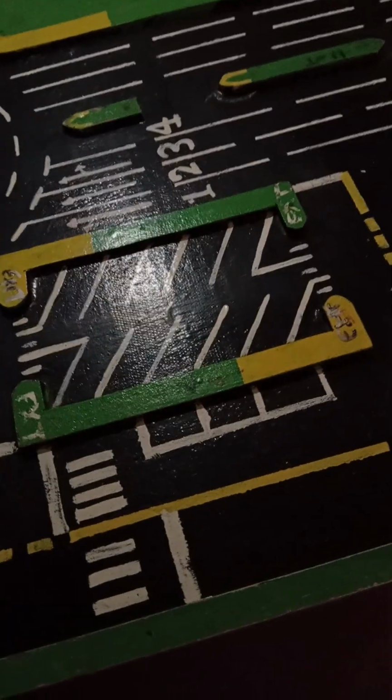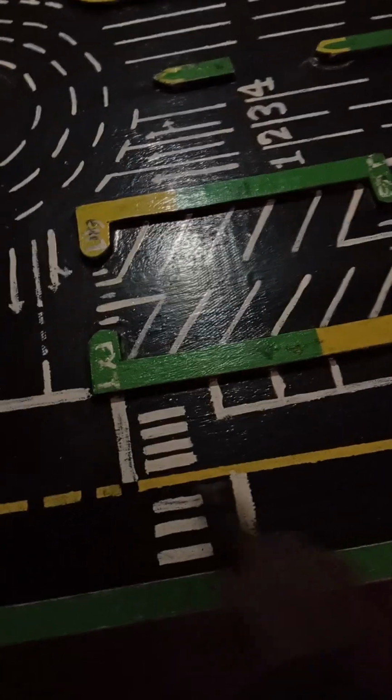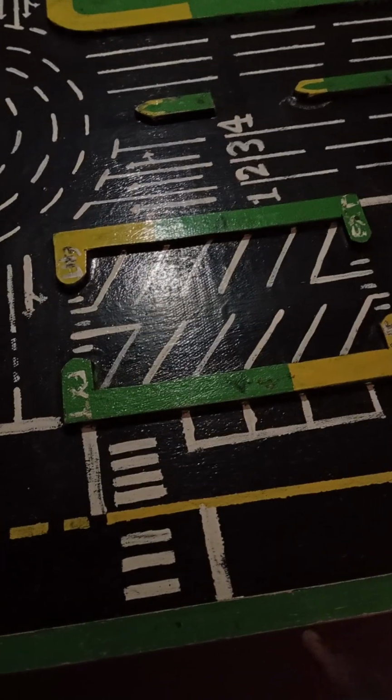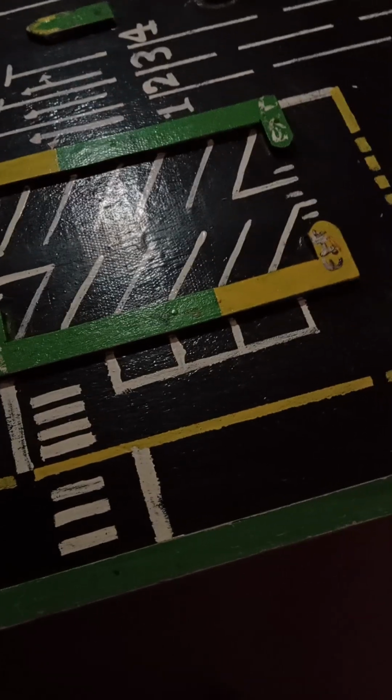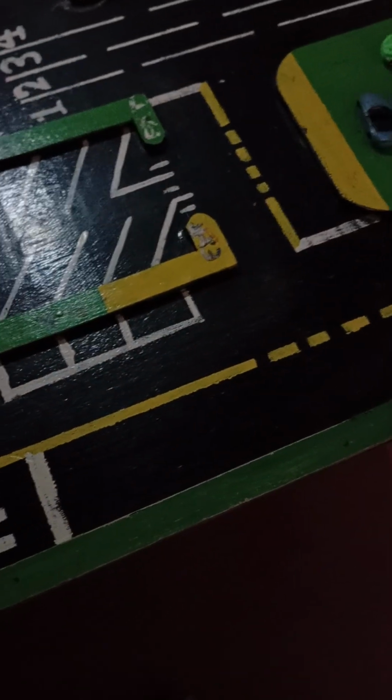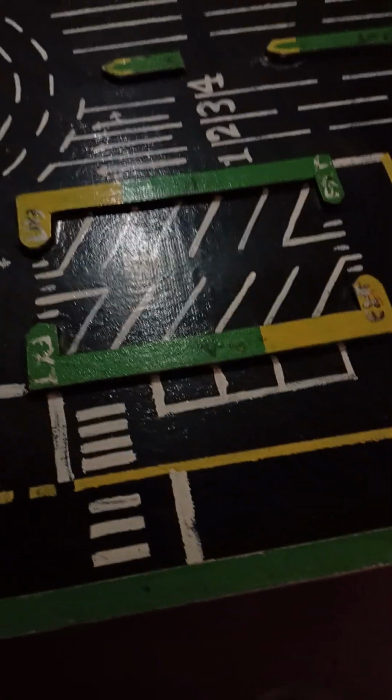Good. The next thing you are going to look at is the yellow line. Here we have the yellow line, and the main purpose of the yellow line is to separate a two-way traffic. And then we have continuous yellow line and broken yellow line. Continuous yellow line means no overtaking. Broken yellow line allows you to overtake if safe to do so.